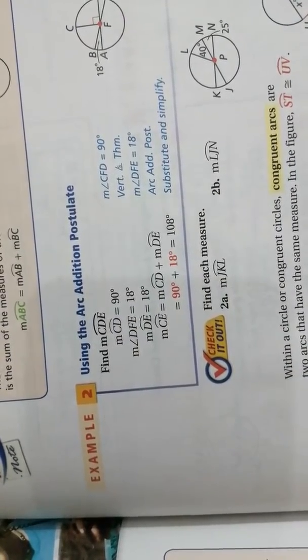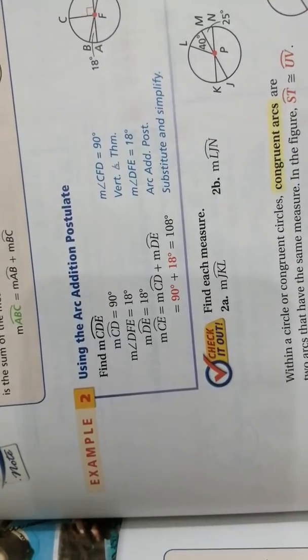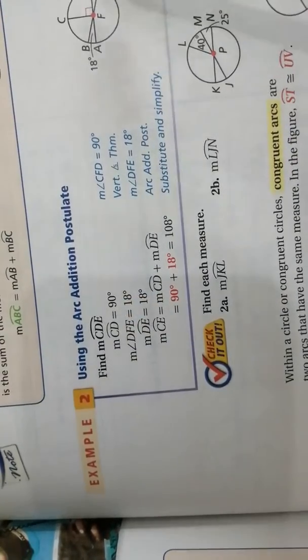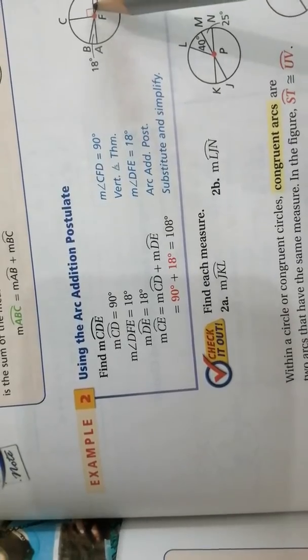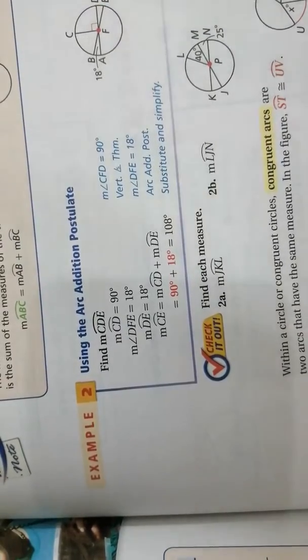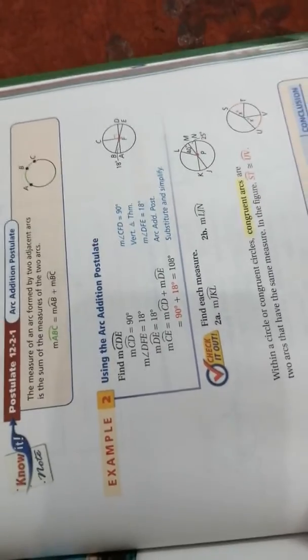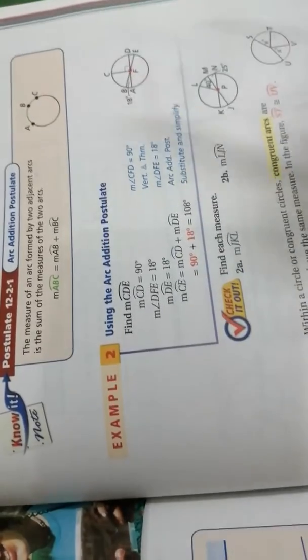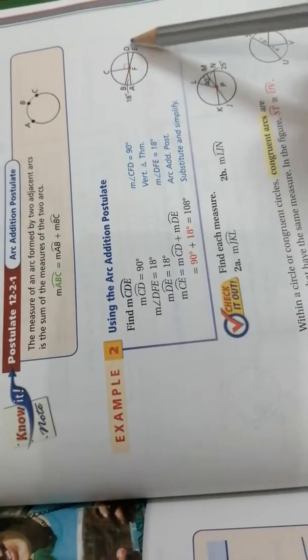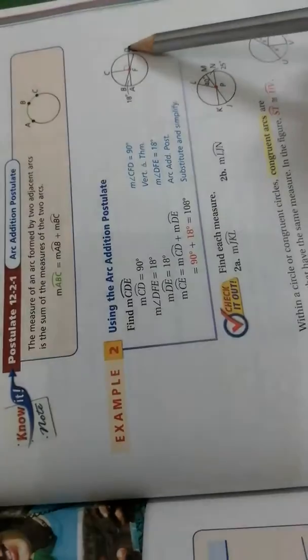Find the measure of arc CDE. Measure of arc CD equal 90. CD is 90.